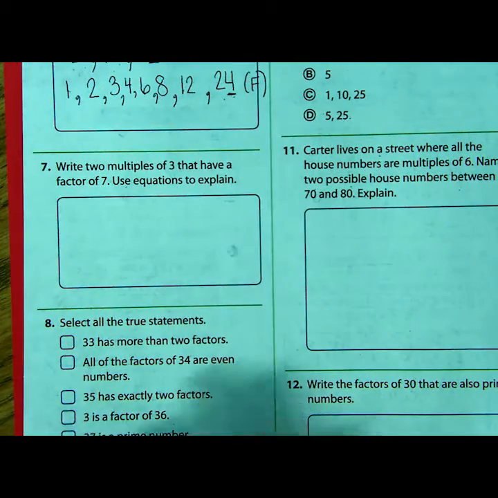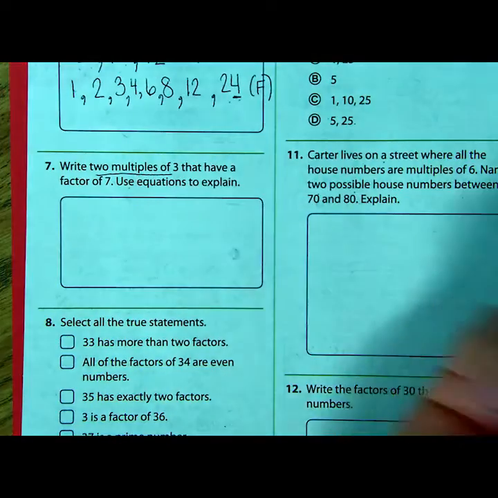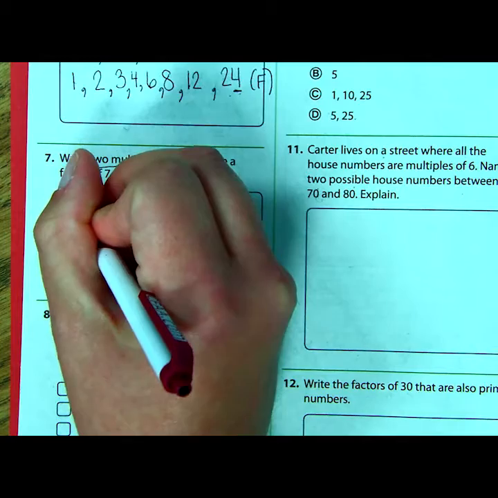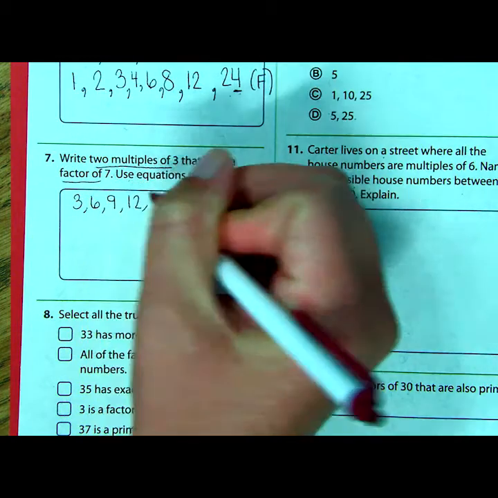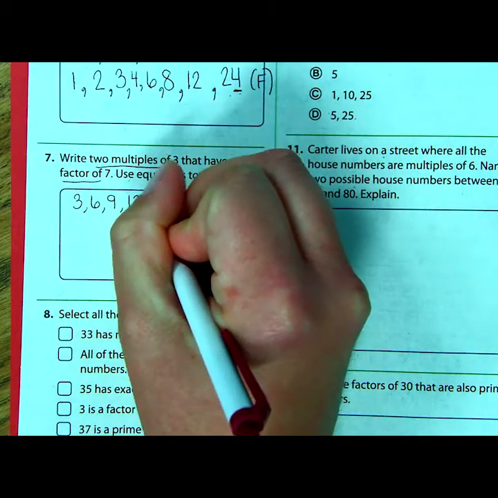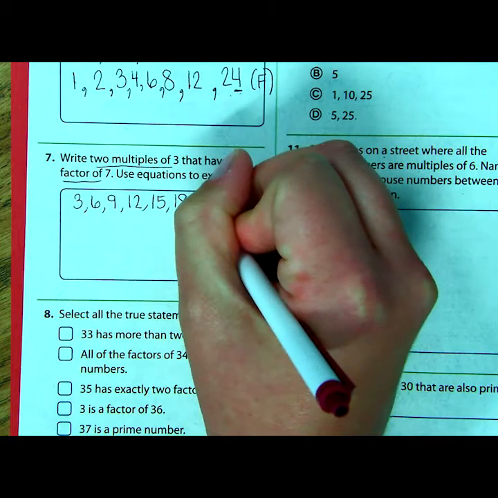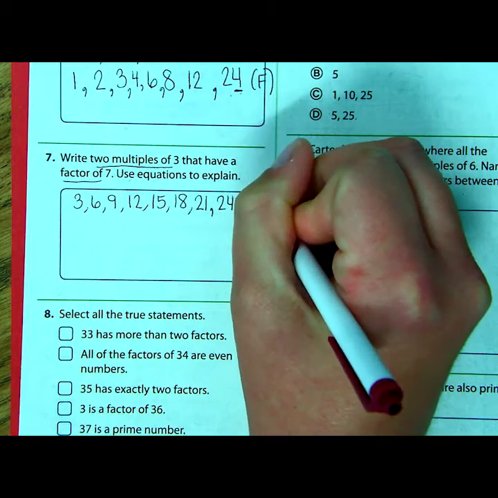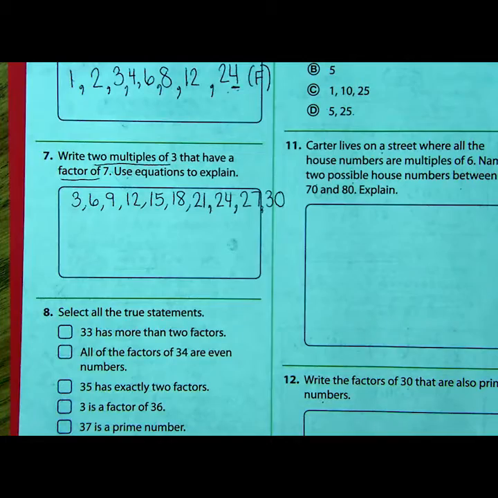Number 7, write 2 multiples of 3 that have a factor of 7. So we need to identify some multiples of 3. So we skip count by 3. 3, 6, 9, 12, 15, 18, 21, 24, 27, 30. Let's see if we can find any so far.